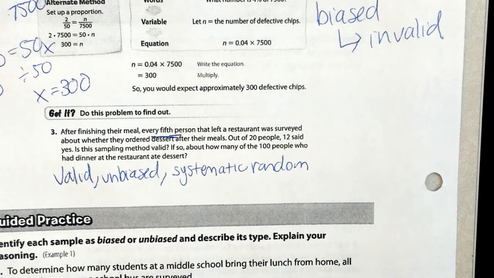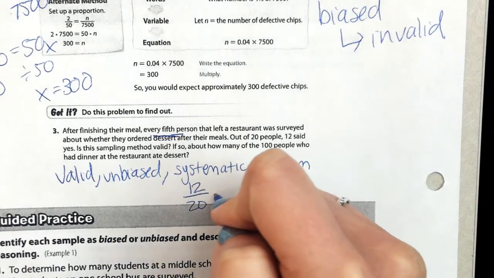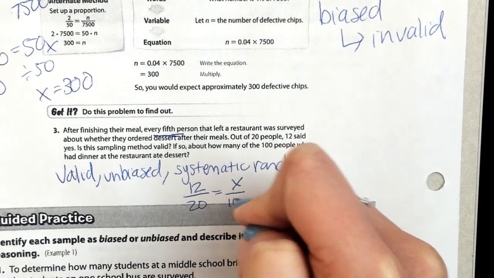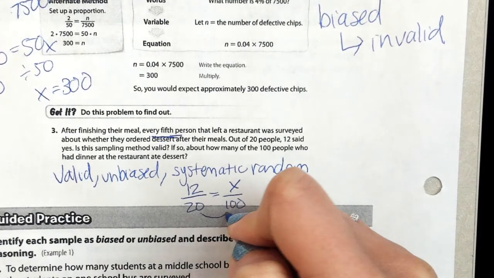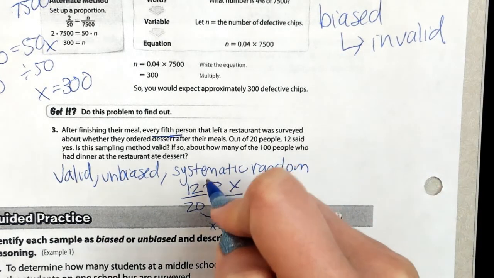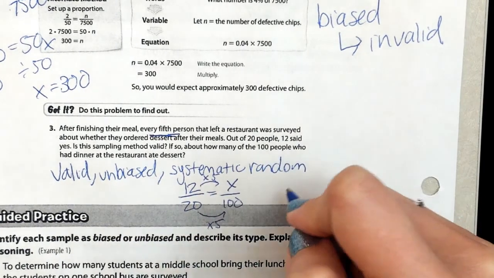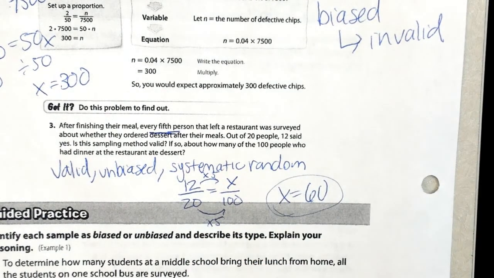So it says, out of 20 people, 12 said yes, that they had dessert. What would we expect for 100 people? Well, if we have 12 people out of 20 that said yes, we want to know how many said yes out of 100. Again, you can do your cross products, or I know really quickly that 20 times 5 gives me 100. So 12 times 5 would give me that x is equal to 60. 60 people out of 100 is how many we would expect to say yes, they had dessert.